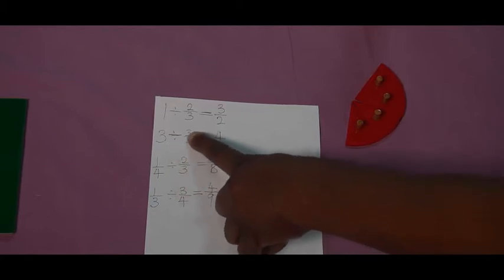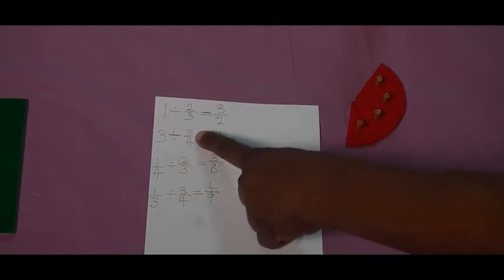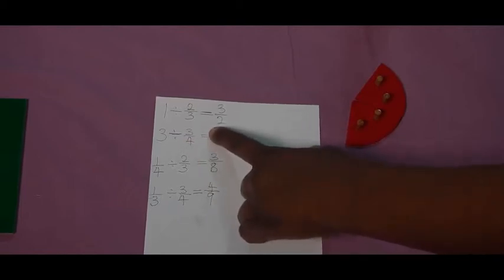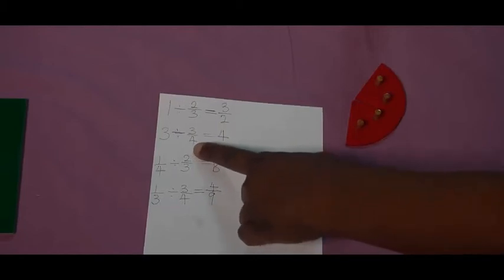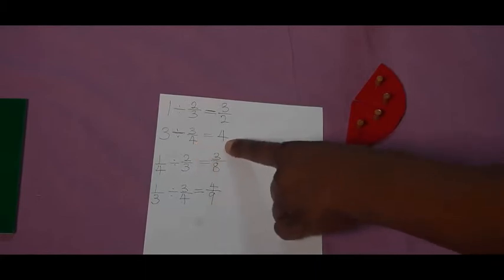The numerator told us what to do. We divided the numerator among the 3 fourths, and then the denominator told us how many times we had to take that, and we ended up with 4.